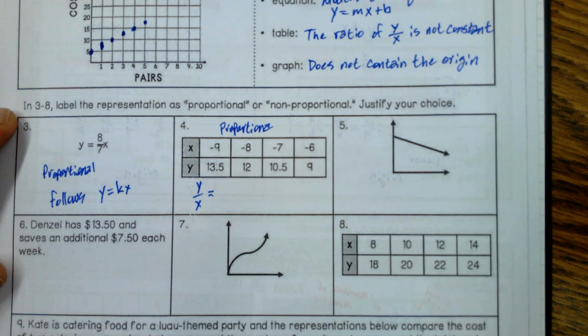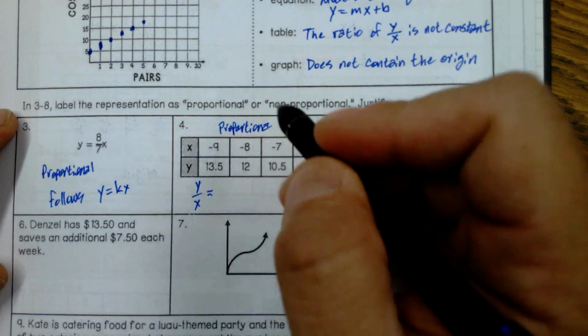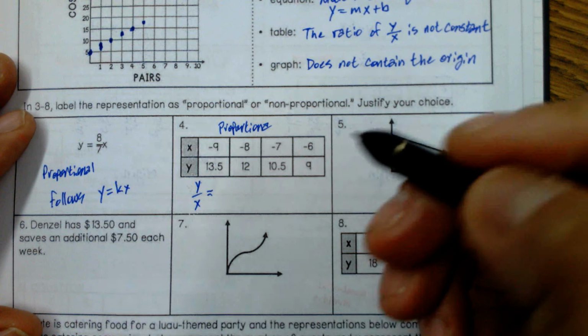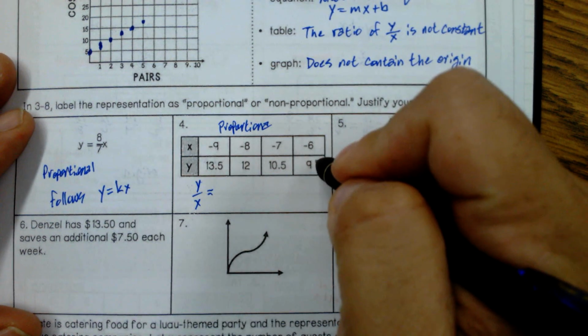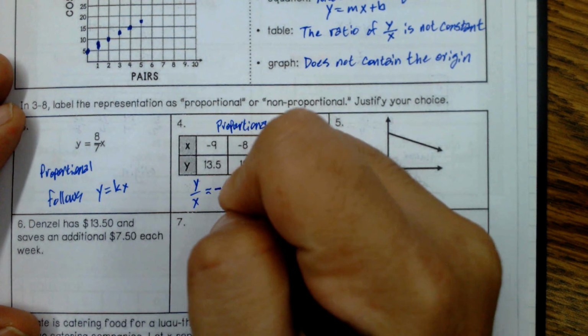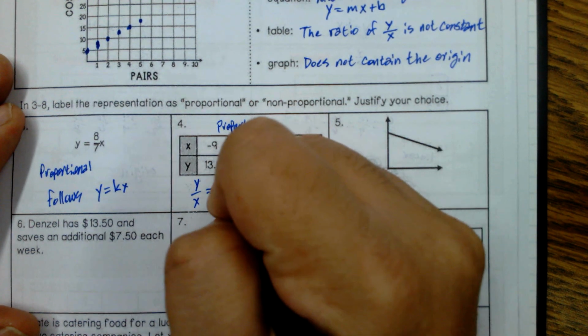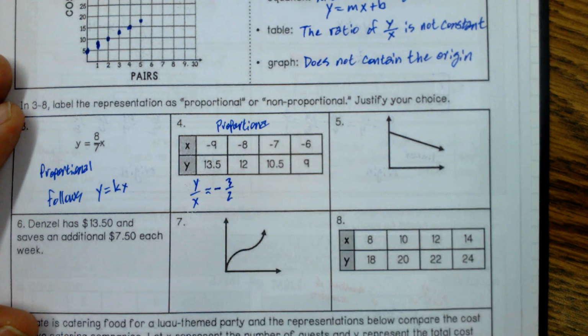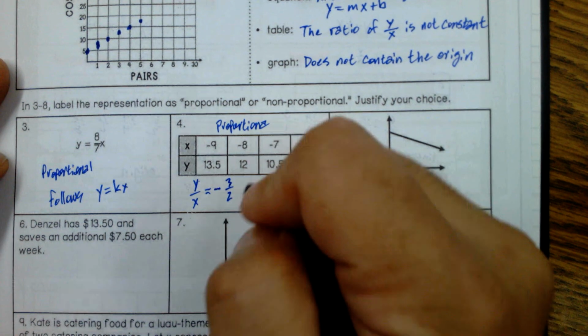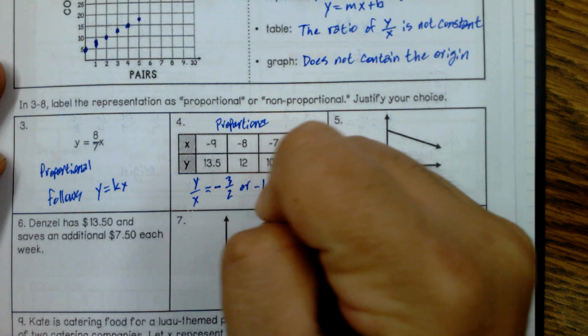And what was the ratio too? 1.5 over 1. You could do it that way, or you could just do 9 over -6, which is, what is it? 3 over 2. -3 over 2. Or -1.5 over 1.